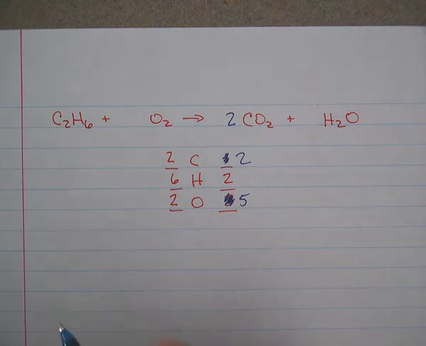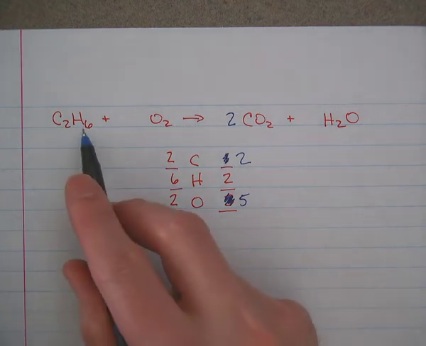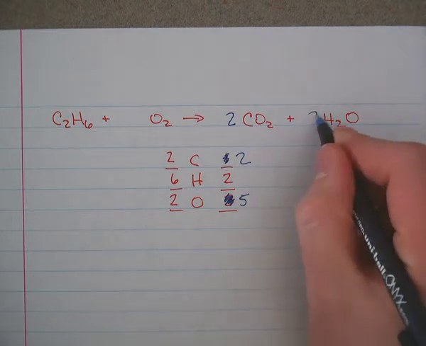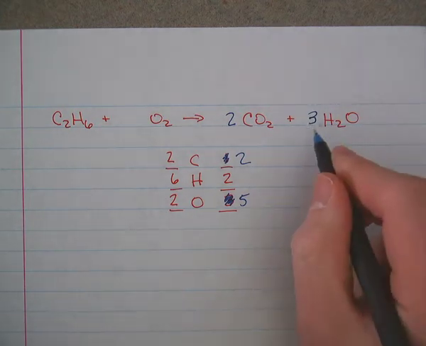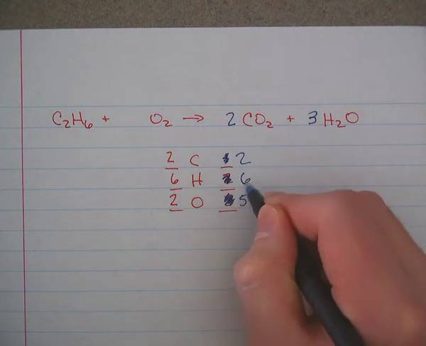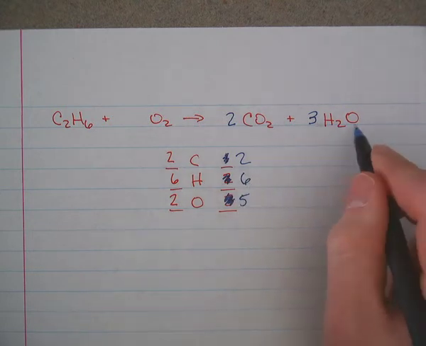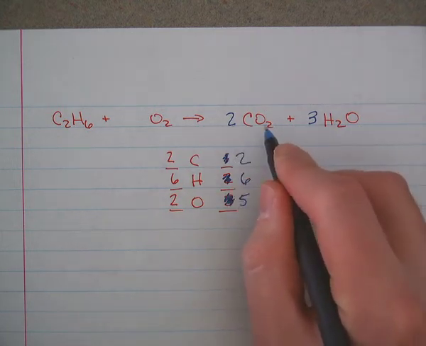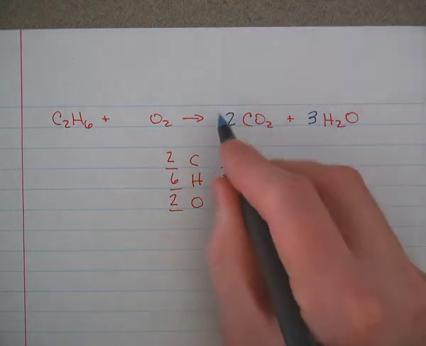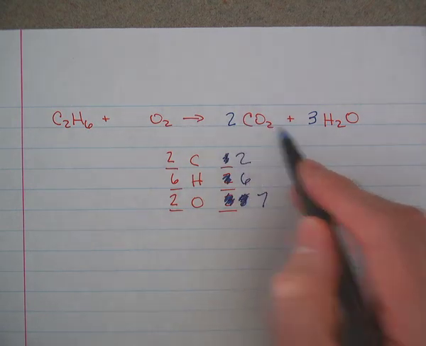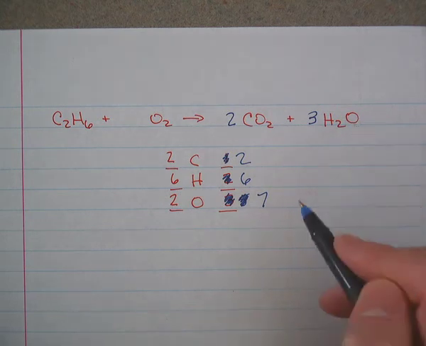Now let's move on to hydrogen. I have 6 hydrogens on this side, only 2 on this side, so 2 times what equals 6? Turns out that's 3. So I need to put a 3 in front of this, and I need to update my table again. 3 times 2, 6 hydrogens. And now oxygen. 3 times 1 is 3 oxygens, plus 2 times 2 is 4 oxygens. I need the total number of oxygen from both of these, and it turns out that it's 7. Again, there's 4 from this, plus 3 from this, so 7 total.